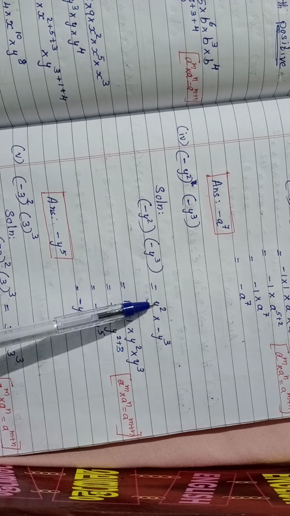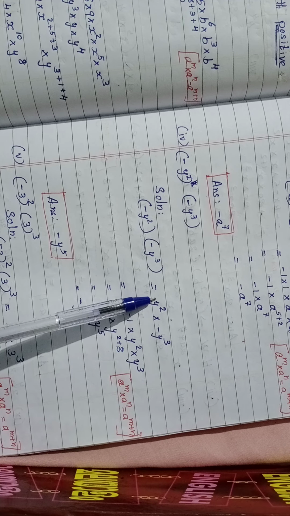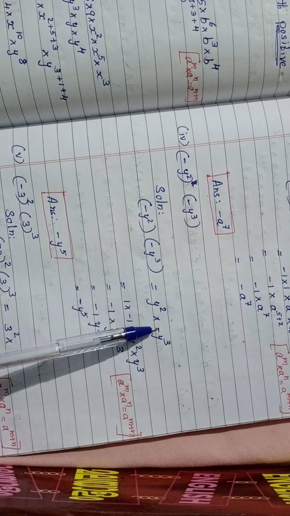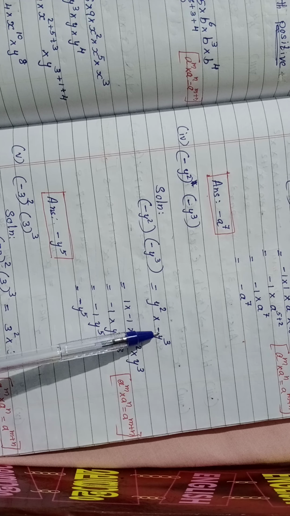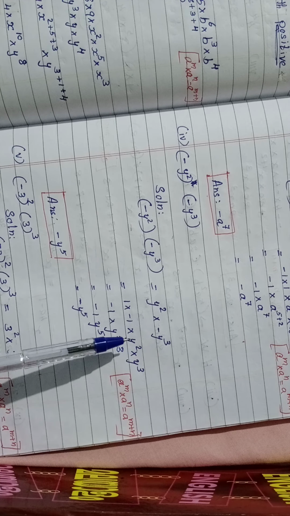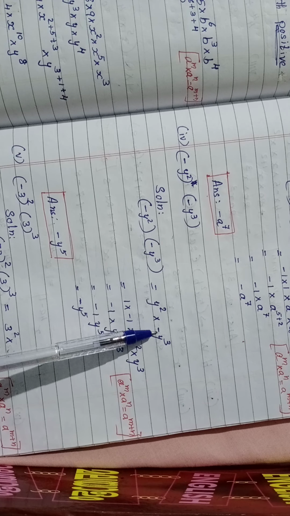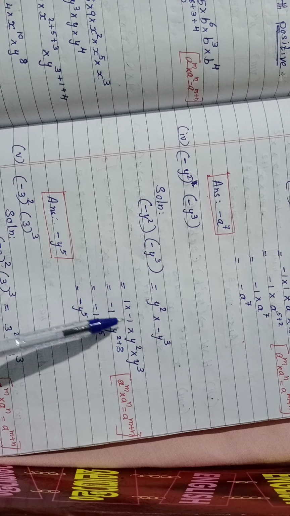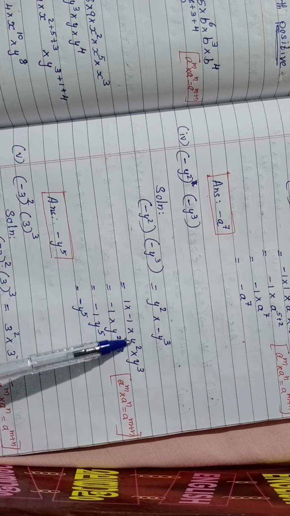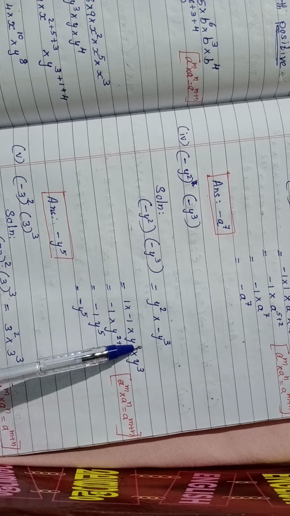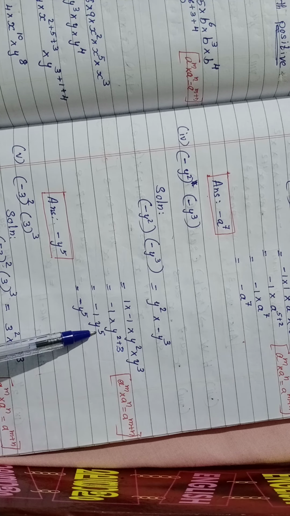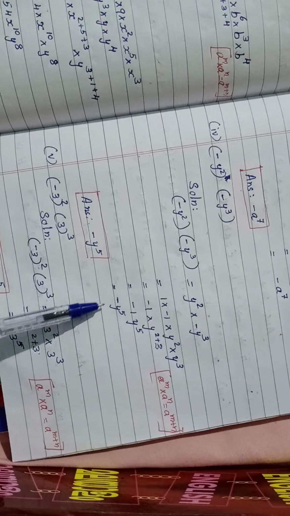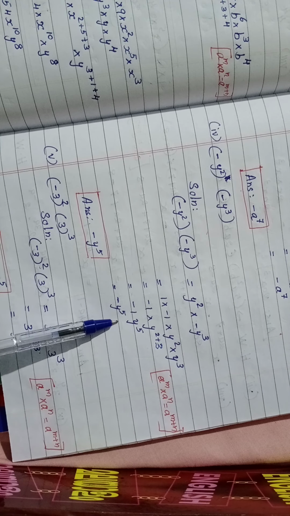First, in y squared the numerical coefficient is 1. No number means it is positive 1. Second, in y raised to 3 there is a negative sign and no number, so 1 is the numerical coefficient with the sign, negative 1. So 1 into negative 1, y squared into y cubed. 1 into negative 1 is the answer. With the same base y, the exponents add, so we write 2 plus 3, the answer is 5. So negative 1 y raised to 5, which equals minus y raised to 5.